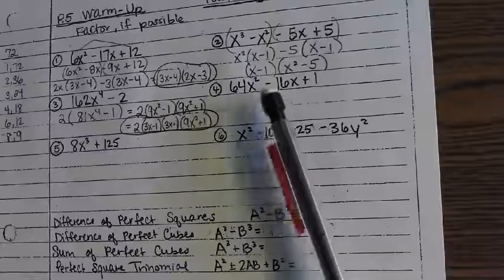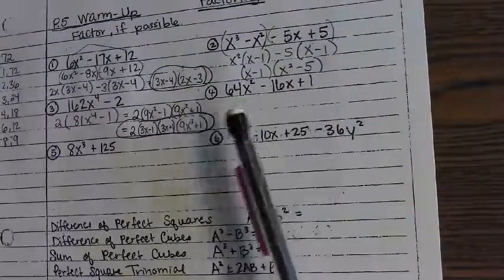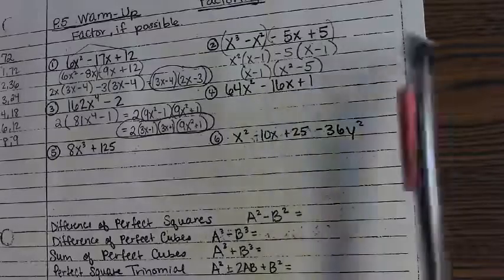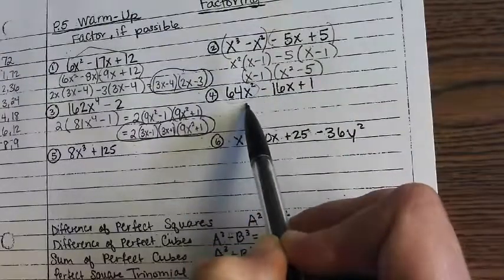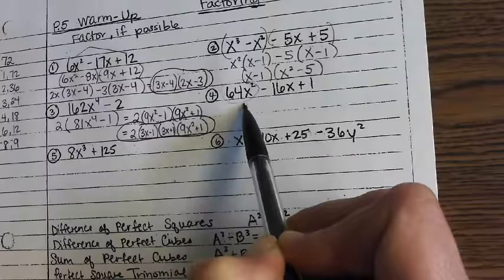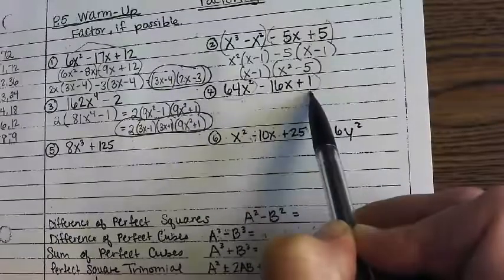4 is a special pattern, and you could guess and check with this. You could split the middle term, but if you notice that the first term is a perfect square in a trinomial, what's the square root of that? 8x. And the last term is a perfect square. What's the square root of that? 1.